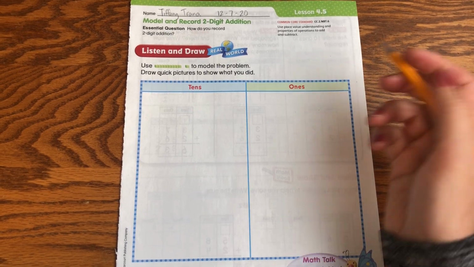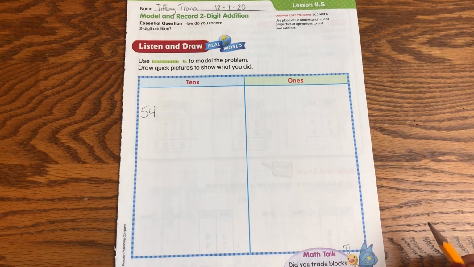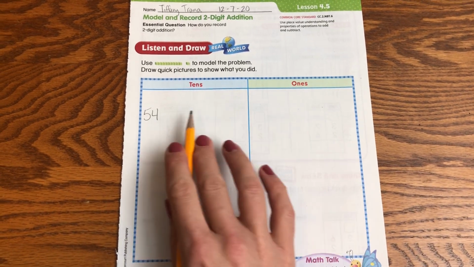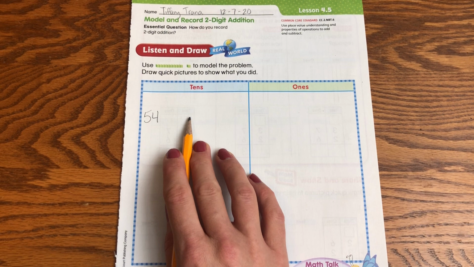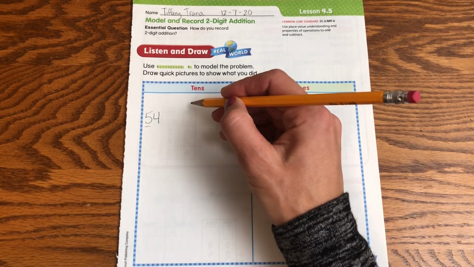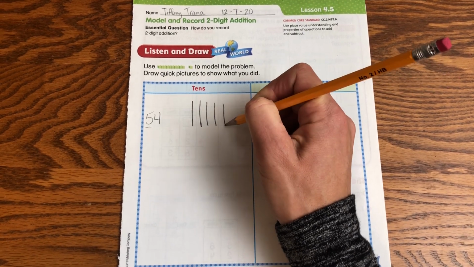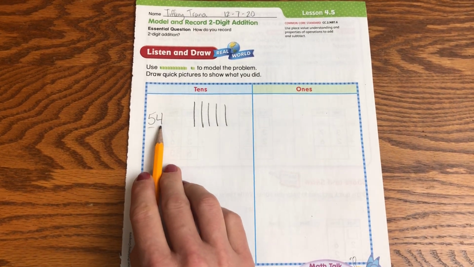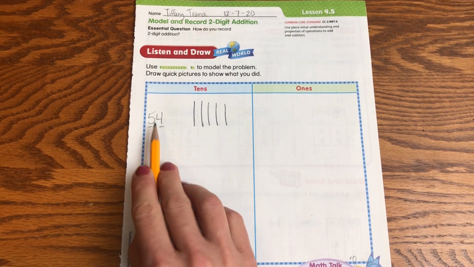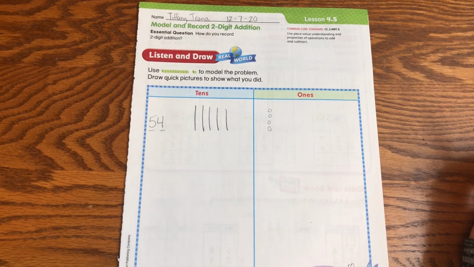Mr. Riley's class collected 54 cans. Let's model 54 here. How many tens are in 54? 5. 1, 2, 3, 4, 5. How many ones are in 54? 4. 1, 2, 3, 4.